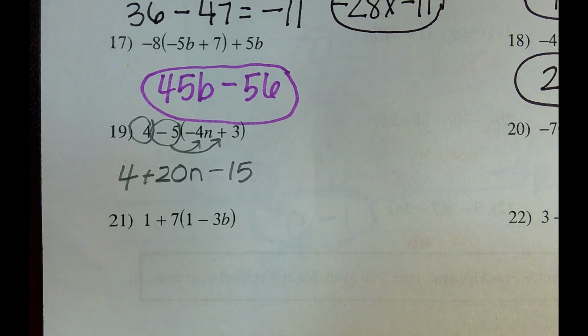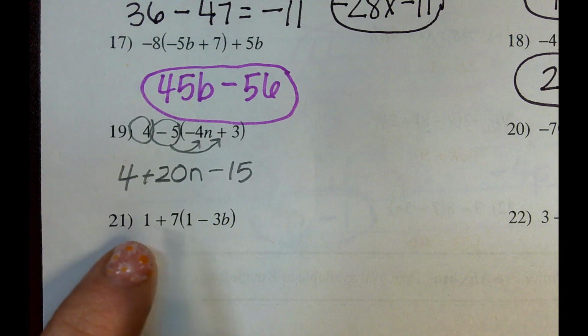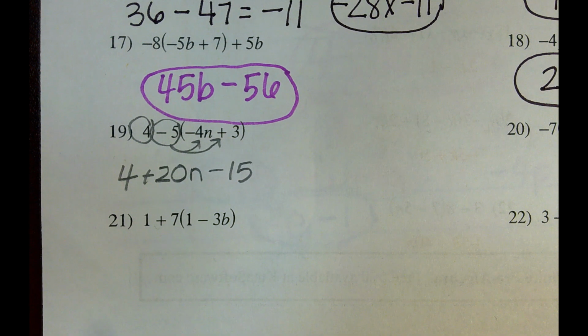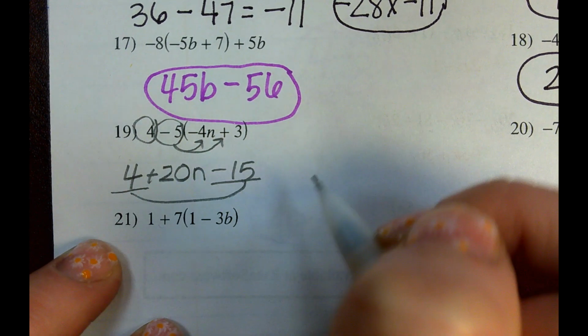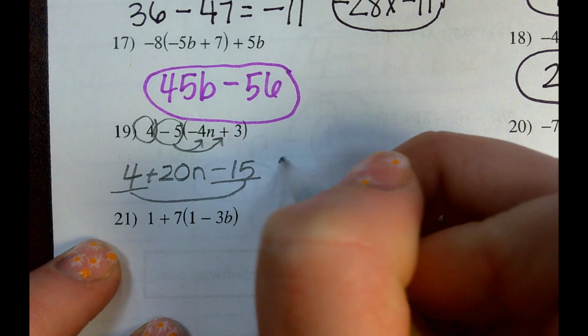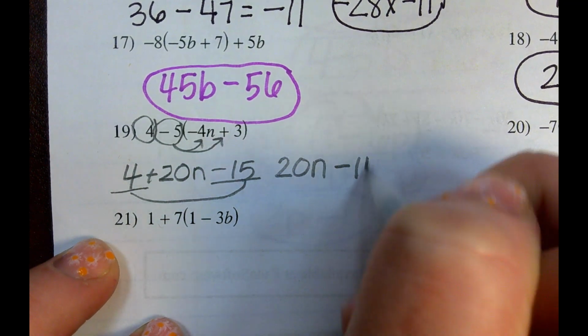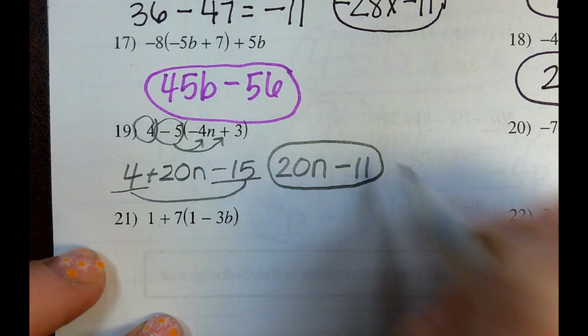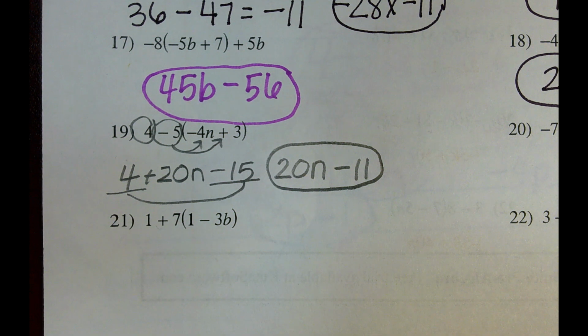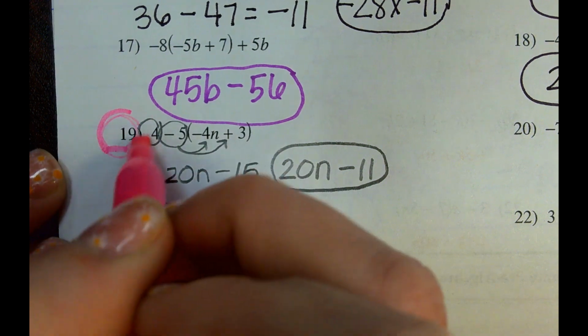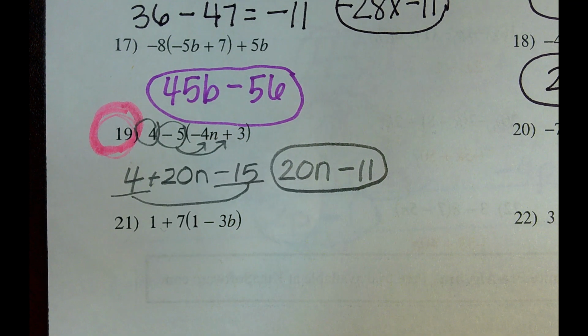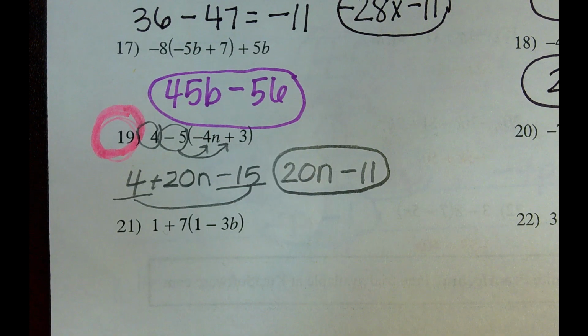Now this one is a little involved. There's a lot of steps that we could break down and explain a little better. 4 minus 15. What's 4 minus 15? Negative 11. So we have 20n minus 11. Now this one I'm going to circle and maybe we can come back to it, because we're almost out of time today and I don't think we'll have time to get into an in-depth explanation, but that's going to be our answer, okay?